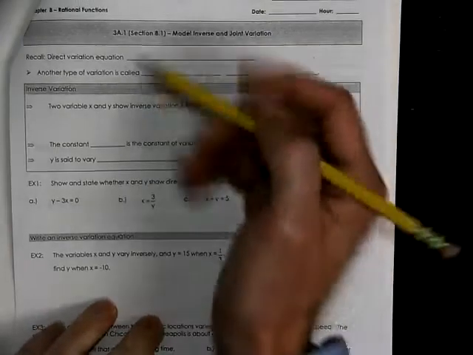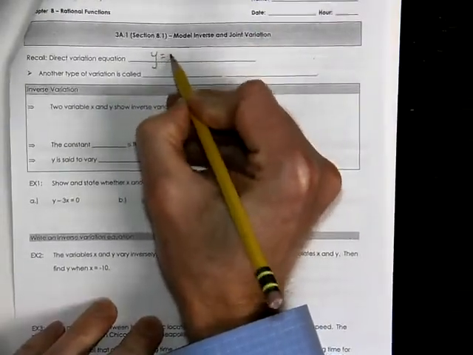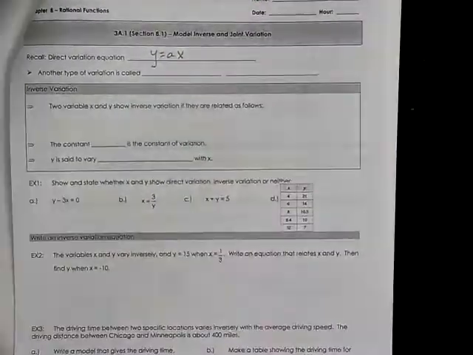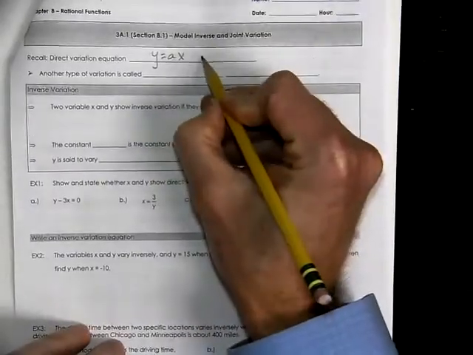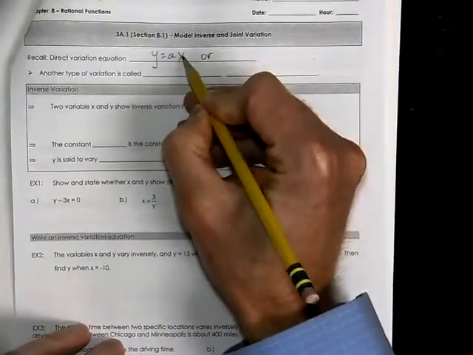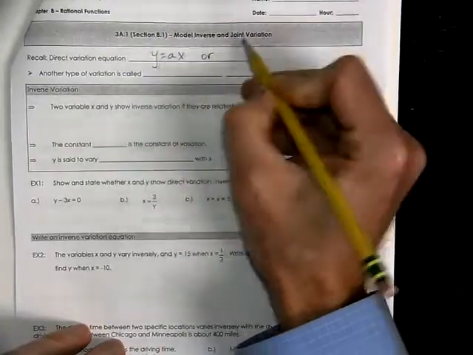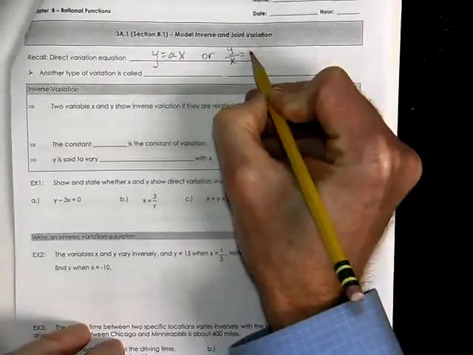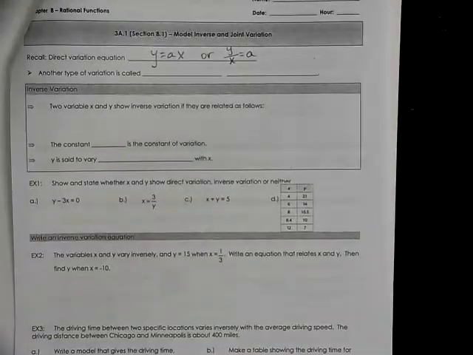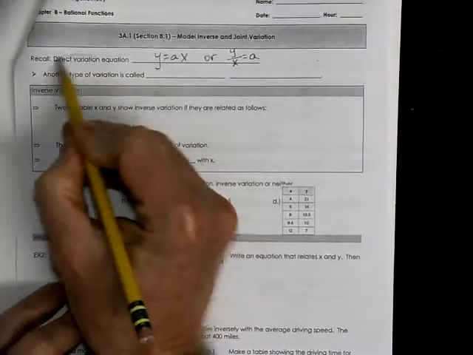Direct variation is considered a linear equation, y equals a times x. Another way you can manipulate that equation is to divide by x underneath to have y divided by x, and that would equal a constant number. That would be direct variation.